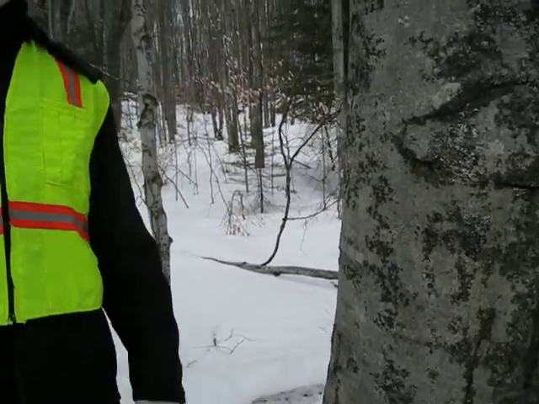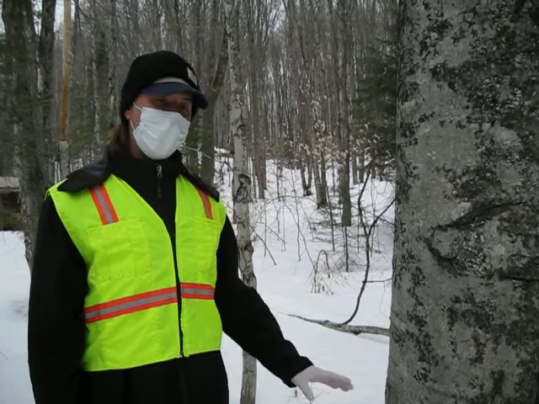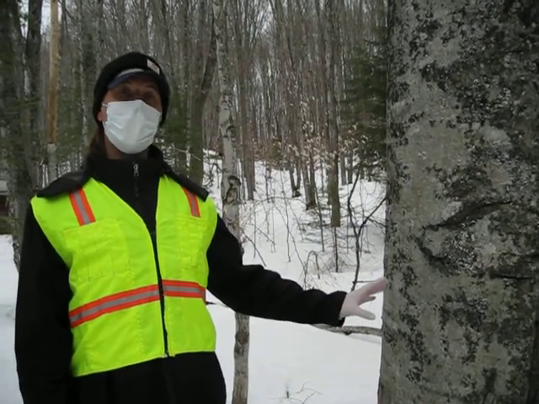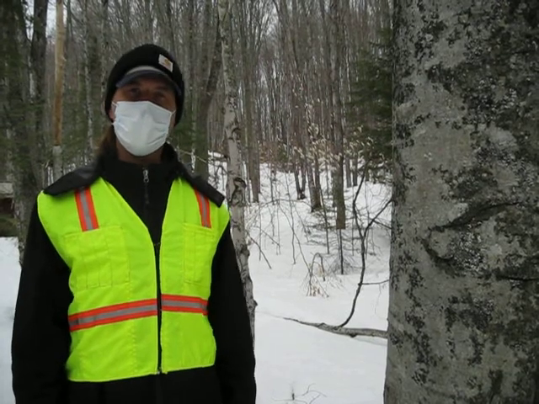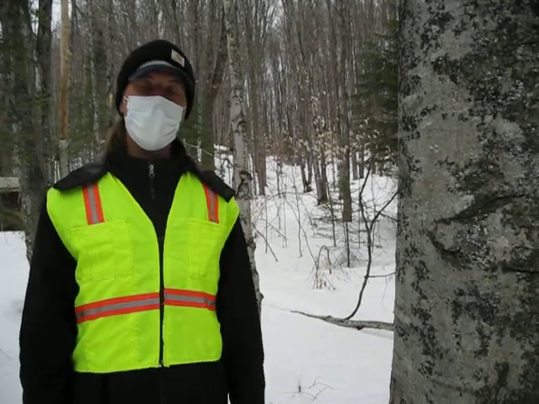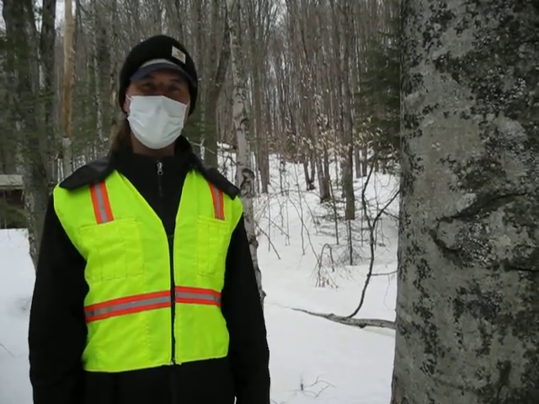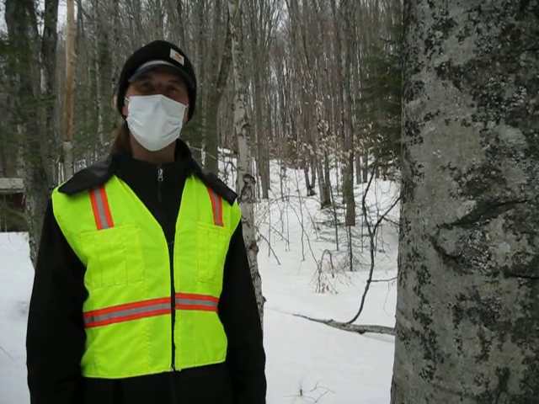The very important part with beech bark disease these days is primarily not identifying trees that are infested, but trying to identify trees that may be resistant to the disease. That is where we can help to propagate resistant genes for the future of our beech forests in the UP.